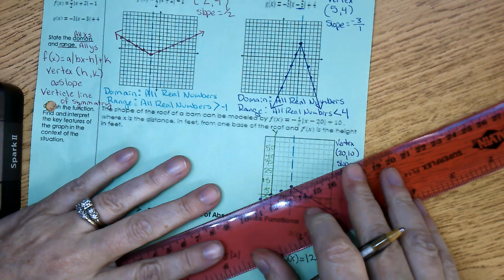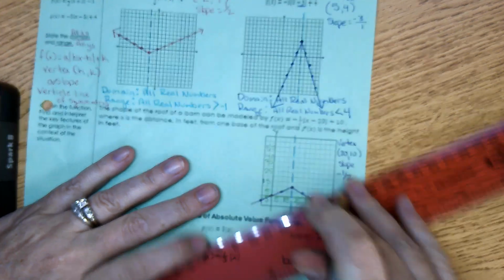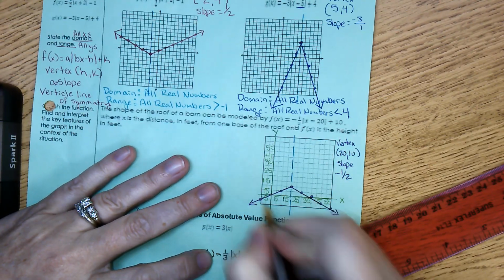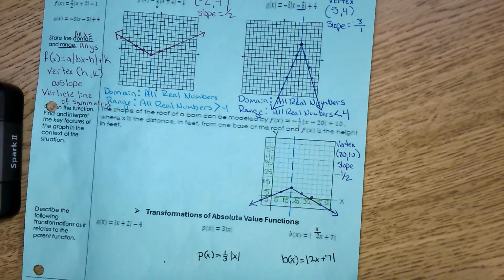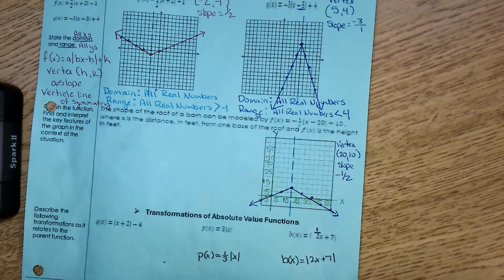So again, the vertex starts my line. Go through all my dots. Cross my graph through the other side and draw an arrow to show it is going to continue. It's going to continue.